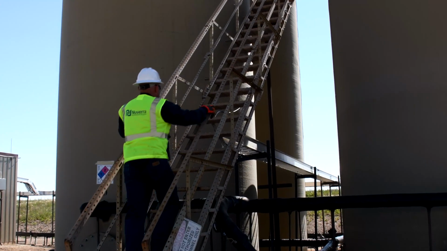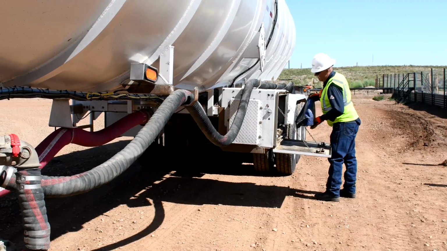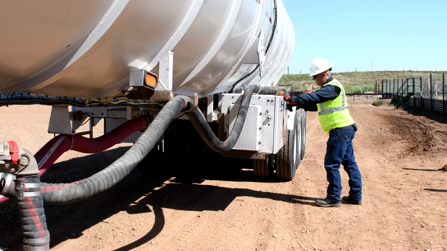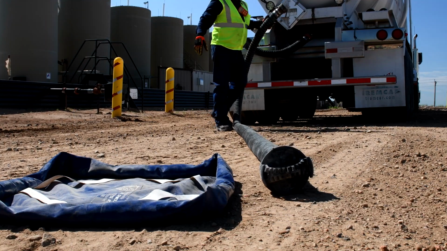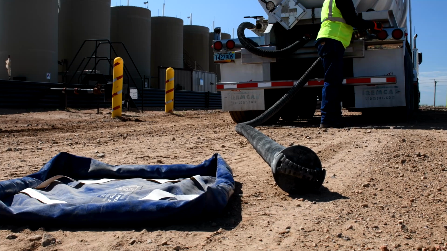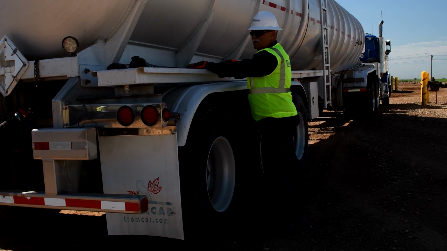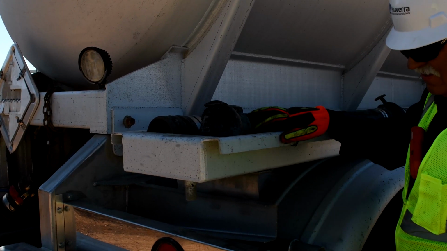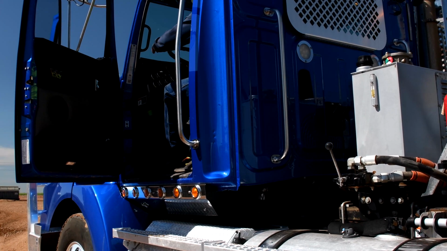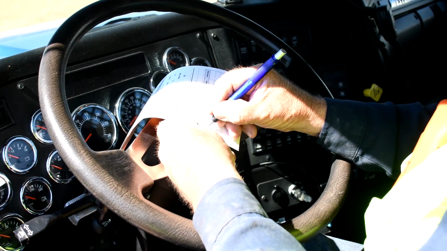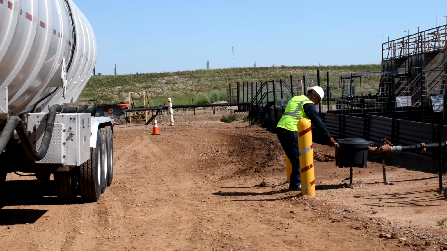Gauge the tank or read the electronic gauge. Remove drip pans and secure in truck. Pick up your vent line and secure on the truck. Leave your gauge slip. Disconnect your bonding cable.